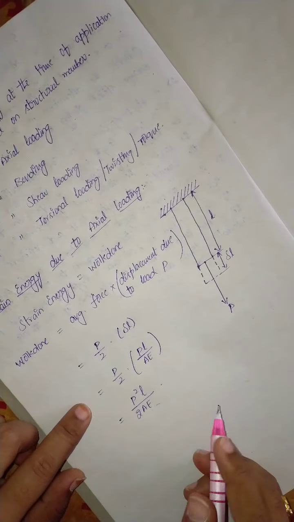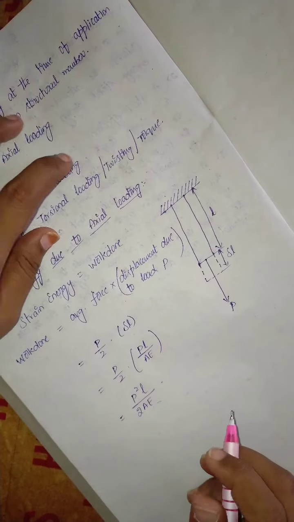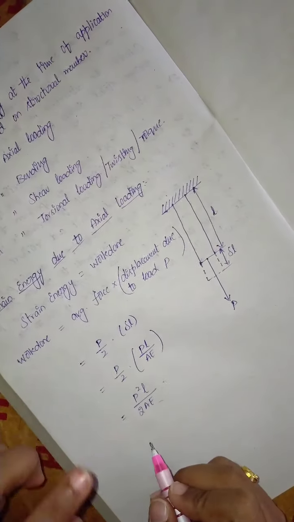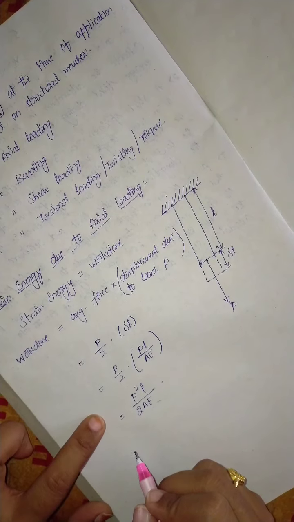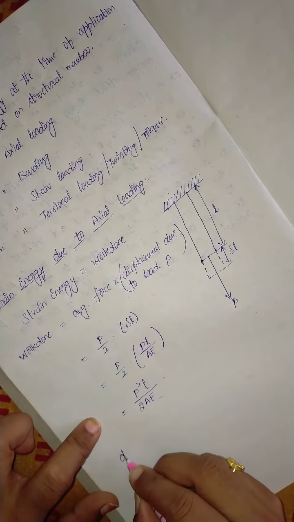See, I am not sure that this work done is for the complete structure. So I want to know for this complete structure. So I assumed this one as an elemental strain energy, that means dU.